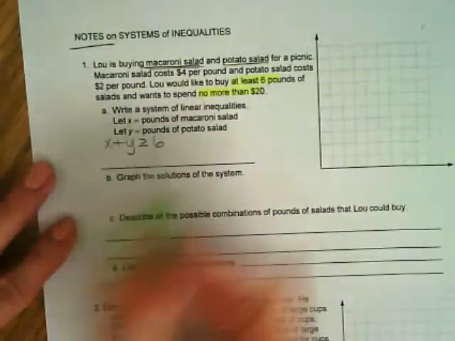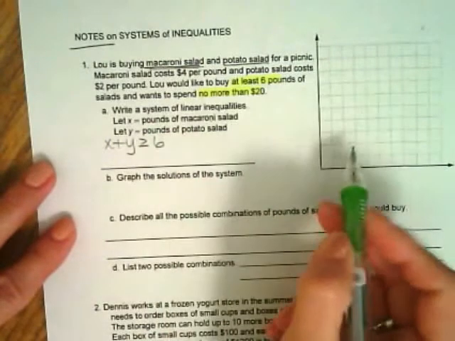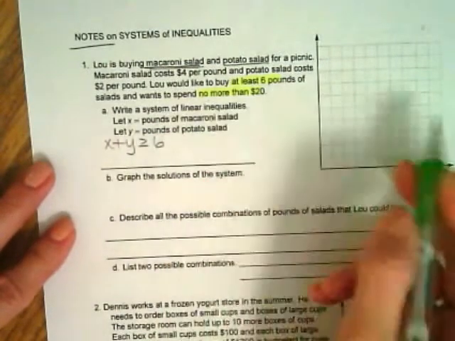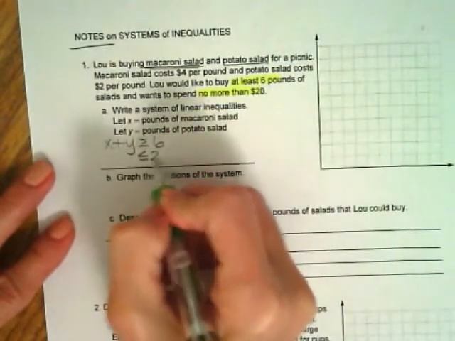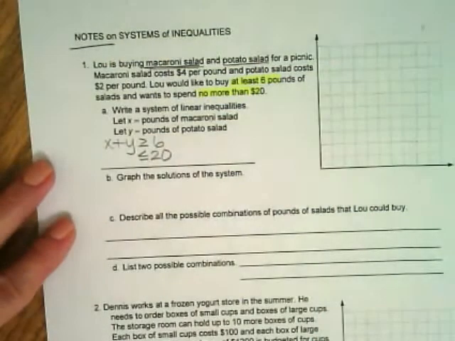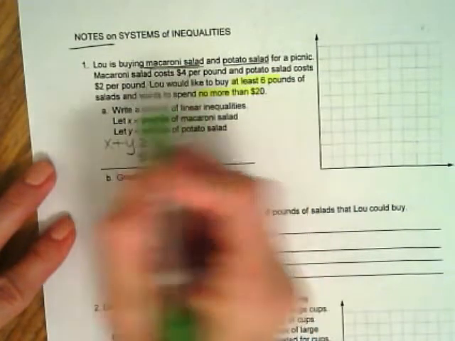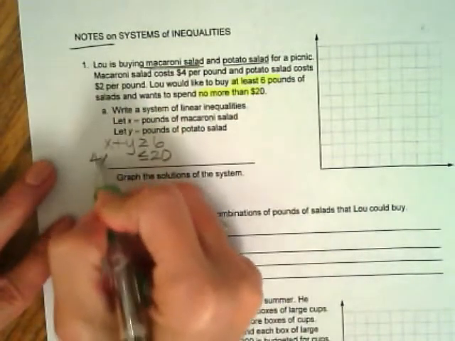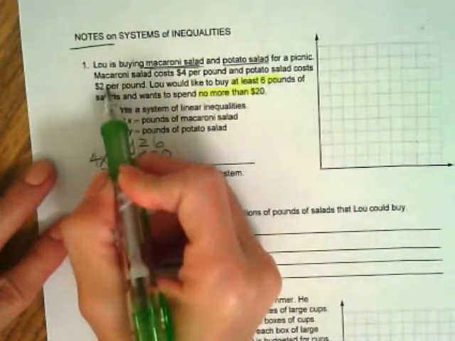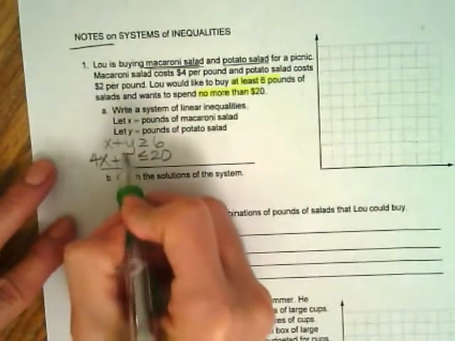Now I'm finished with that. Now we're talking about how much we're spending: no more than 20. So we know we're spending 20 or less. And what are we spending? It's $4 a pound for macaroni, and it's $2 a pound for potato salad.